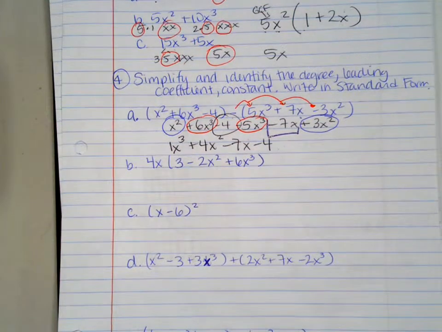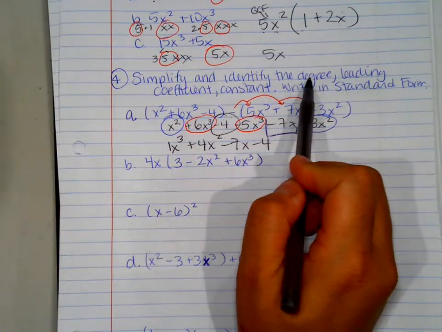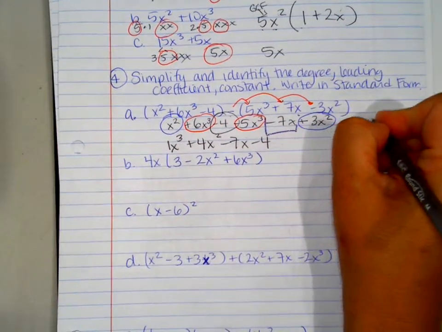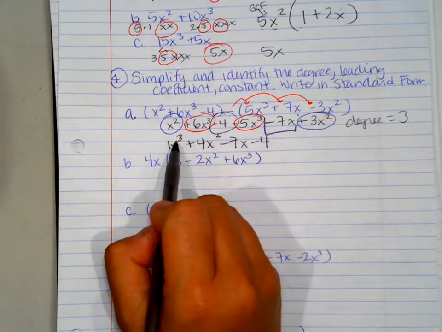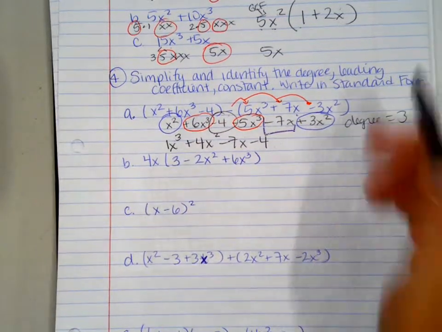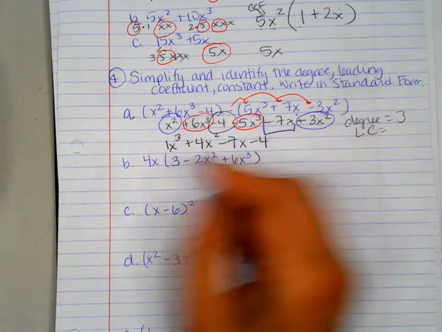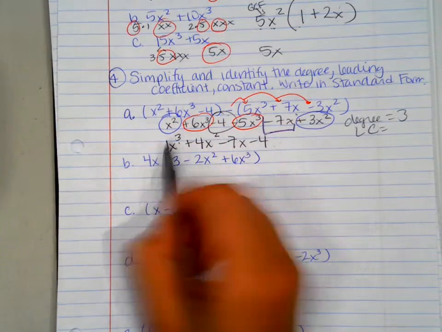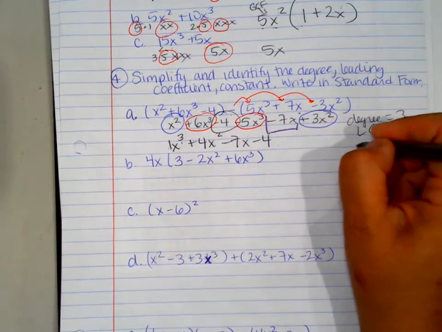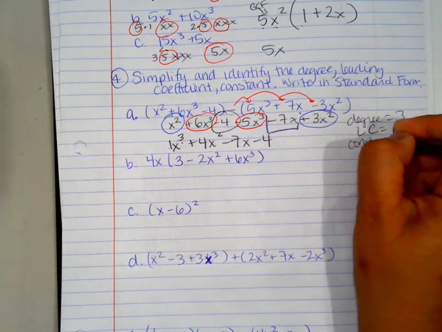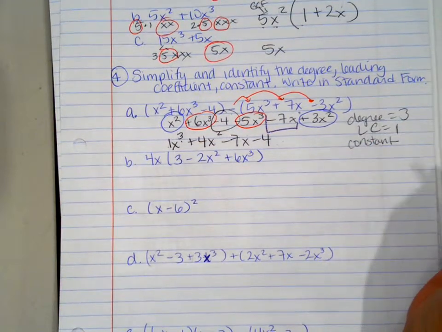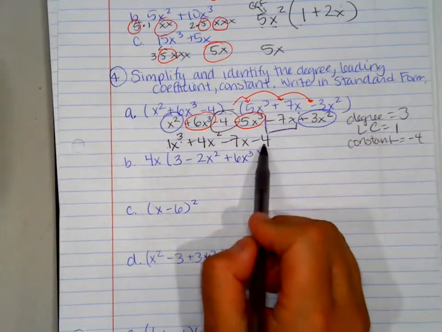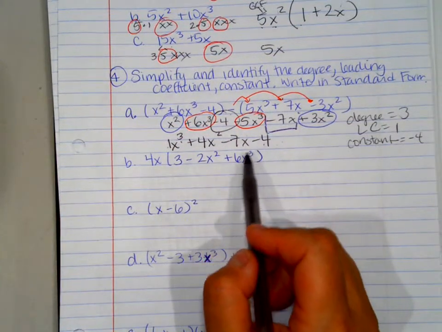So good for me. What is the degree? The degree is your highest exponent. So this is a degree of 3. That's my highest exponent. My leading coefficient is the number in front of this. It's the number that's attached to this guy. And in this case, it's a 1. And my constant is the one without a variable. And in this case, my constant is negative 4. If you don't have a constant, then your constant is 0.